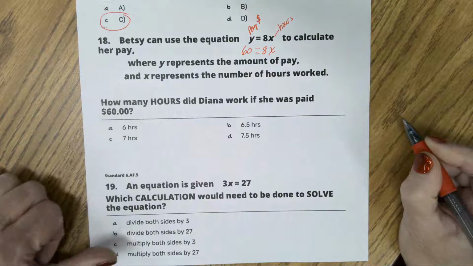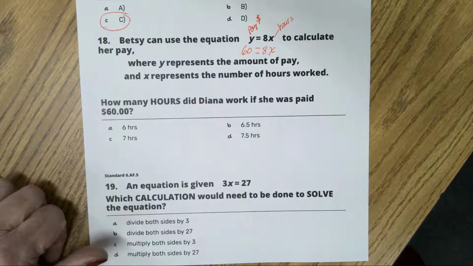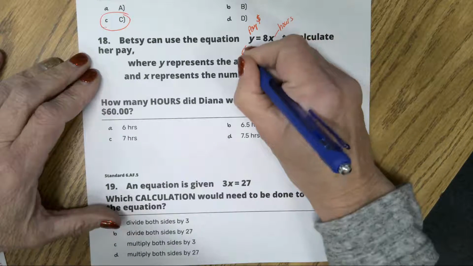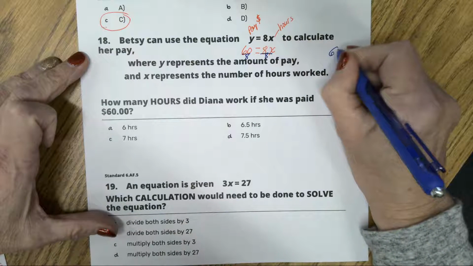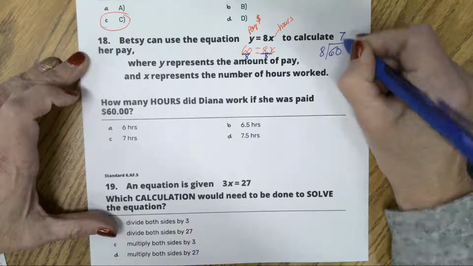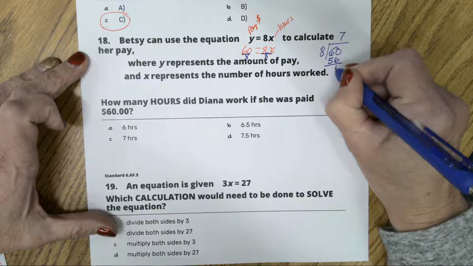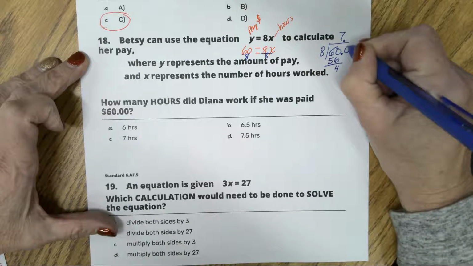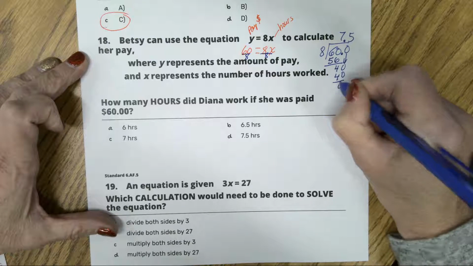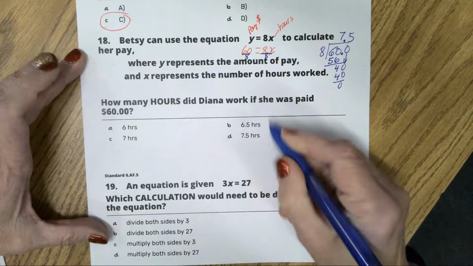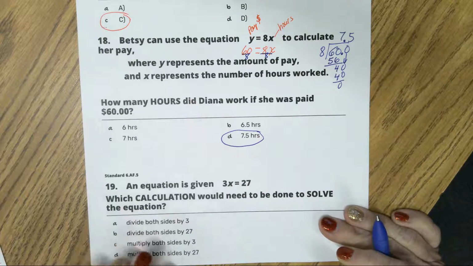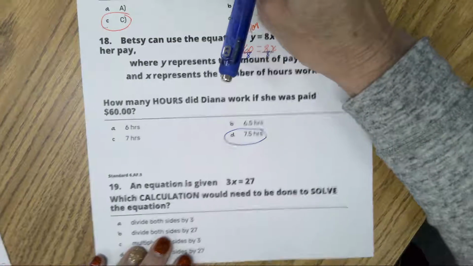To solve this problem, you have to divide both sides by 8. 60 divided by 8 equals 7.5, which would be 7.5 hours, and that is choice D. All right, now let's go on to question 19.